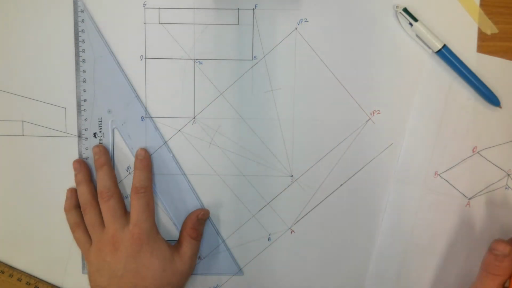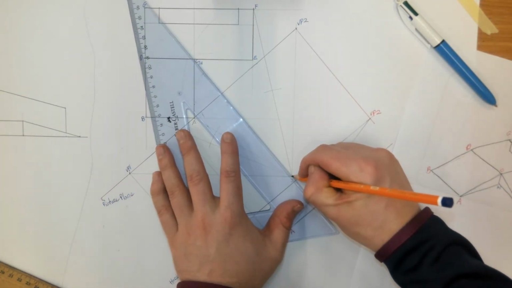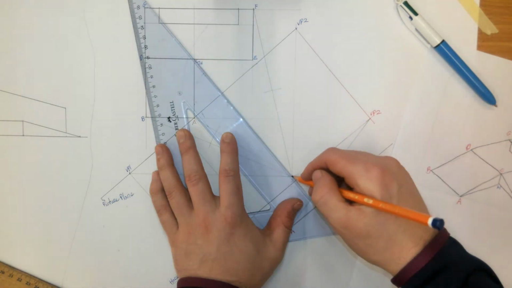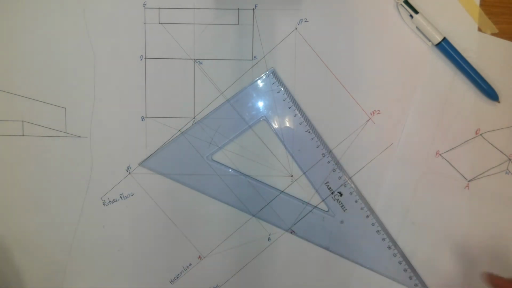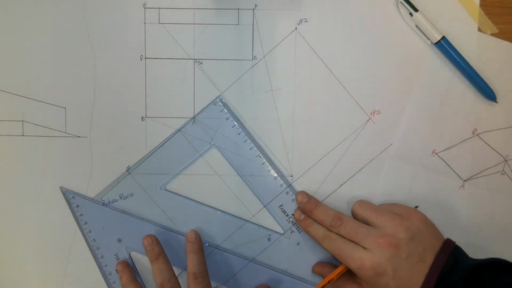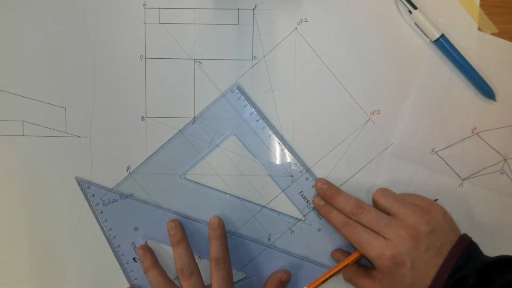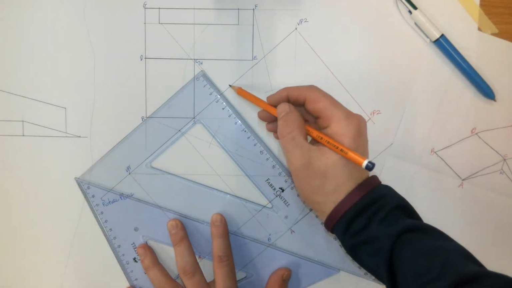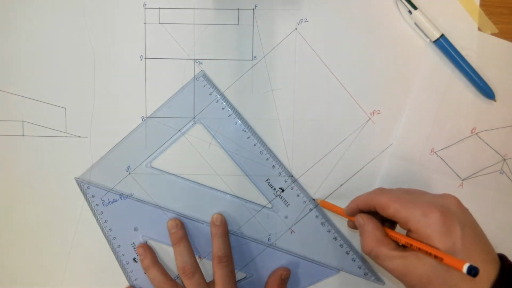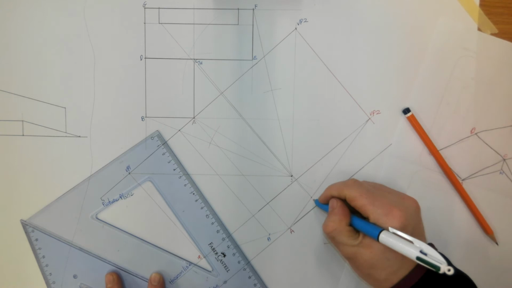Alright, now if I want to get H exactly, I'm going to join S to the point H. Okay, where that line pierces the picture plane, I'm going to go down perpendicular to that line from where it pierces the picture plane. Okay, now where it hits the line A to VP2, that's point H.